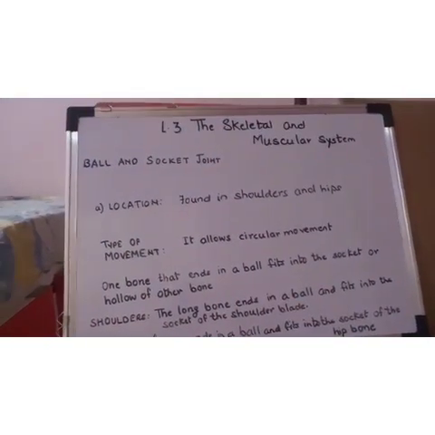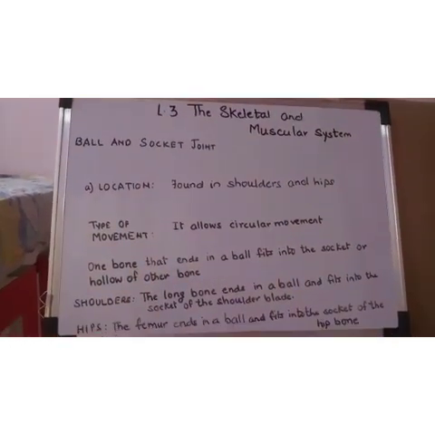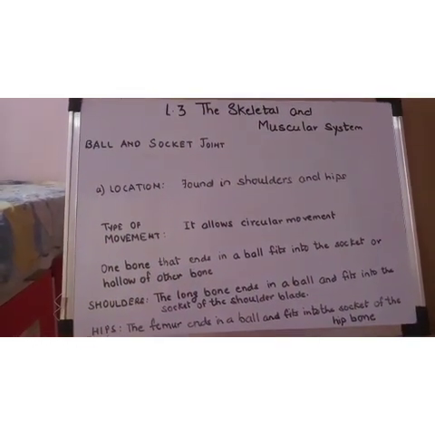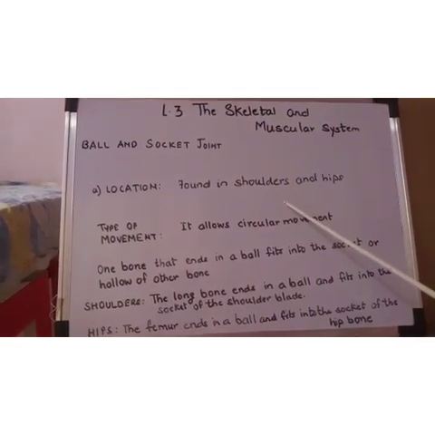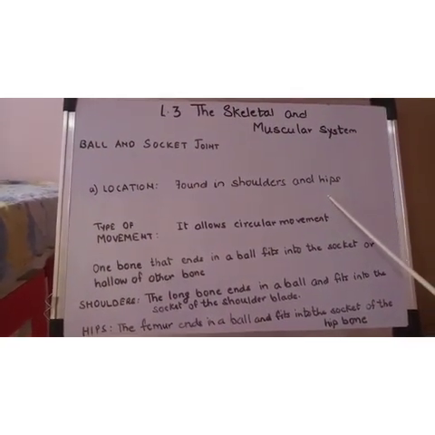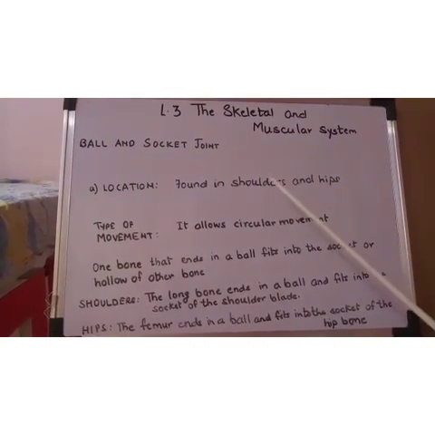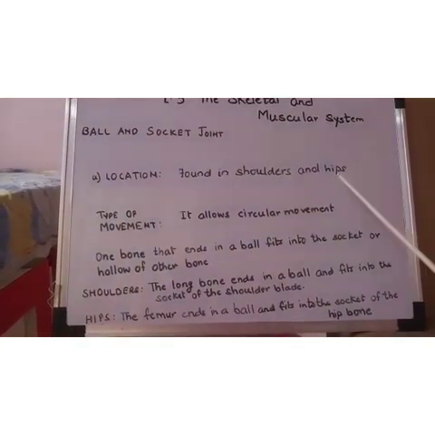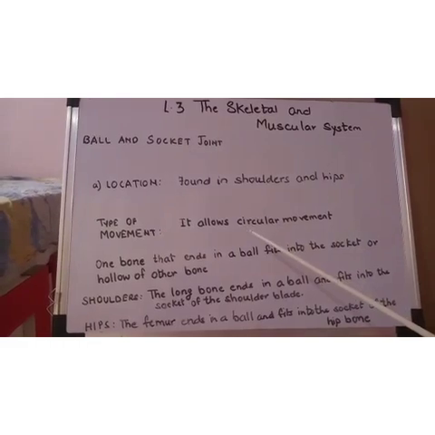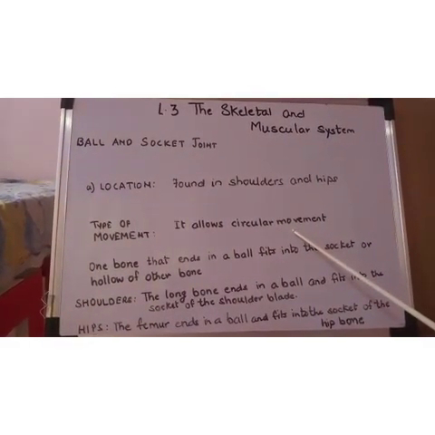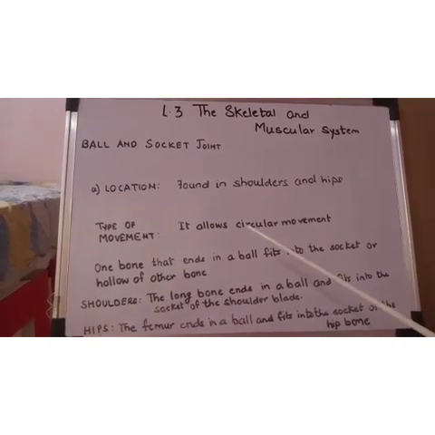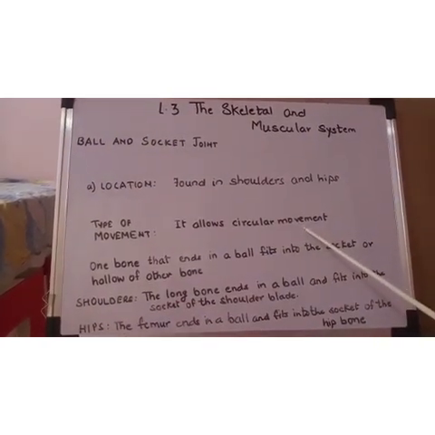The next joint which we have to study is the ball and socket joint. The ball and socket joint is found in the shoulders and in the hips. Please remember the location. It allows circular movement. Please remember, the ball and socket joint allows circular movement.